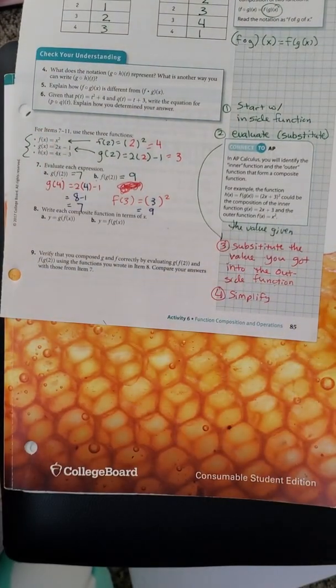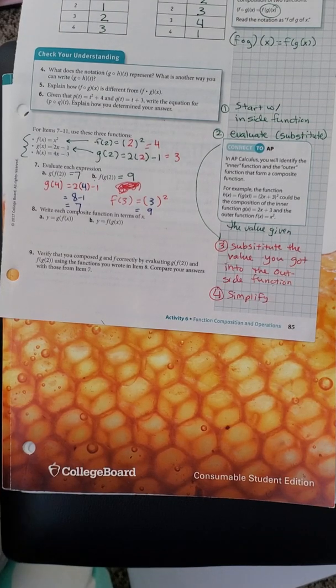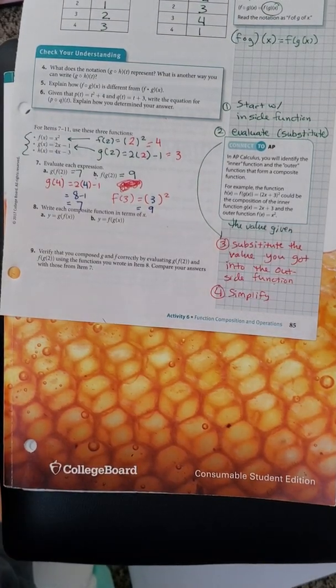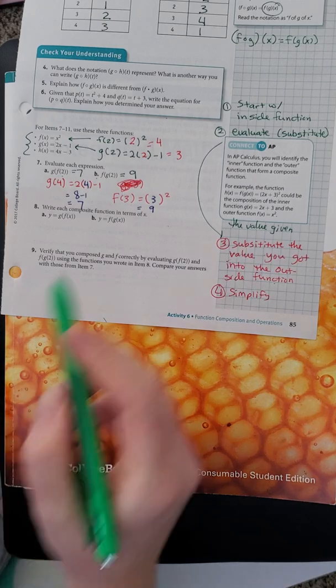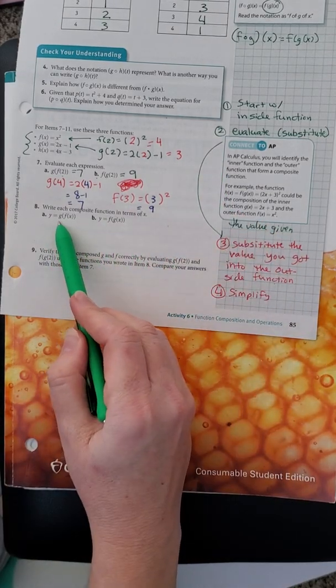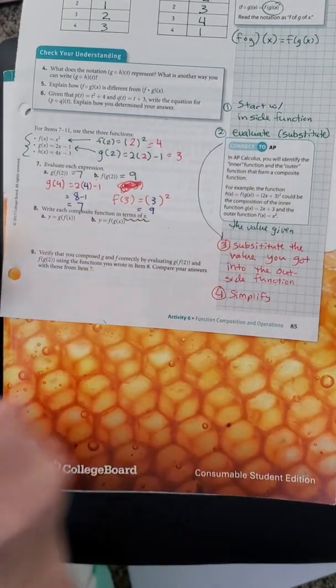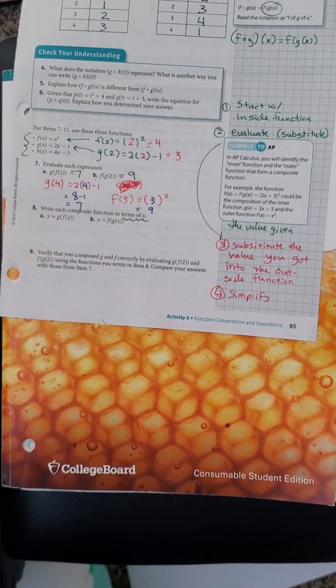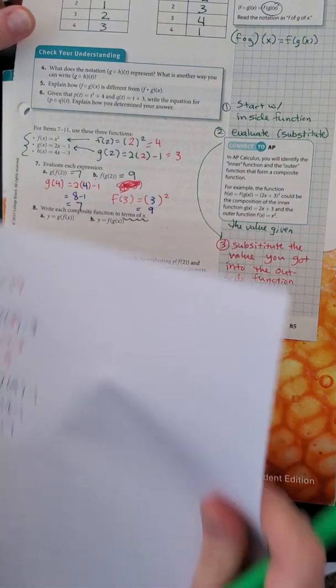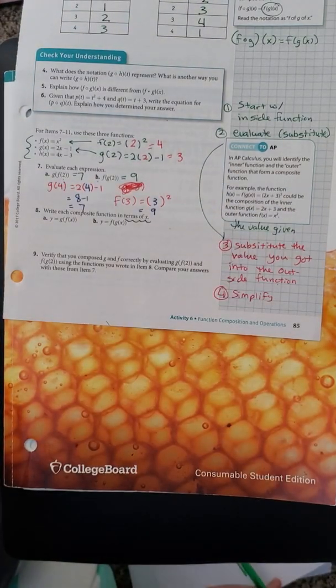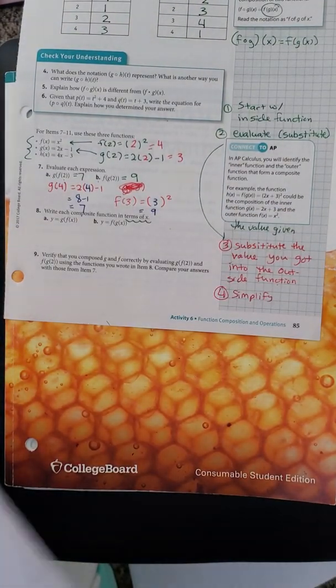All right, now the rules do change a bit here. I shouldn't say they change, but we do want to start instead with our outside function whenever we're doing this in terms of x. So we're going to switch this up a little bit. I'm going to go ahead and start on a separate sheet of paper. I'll rewrite my 3 functions.